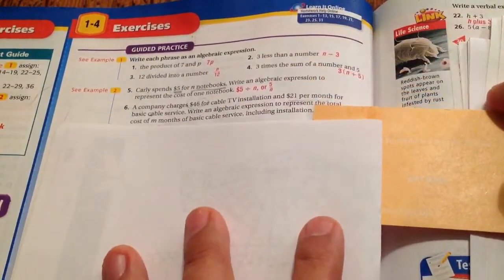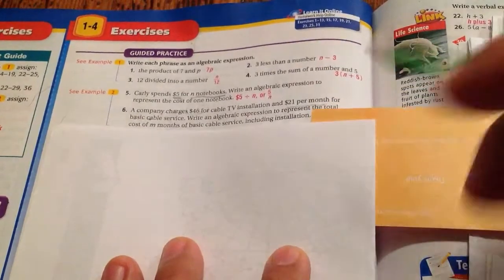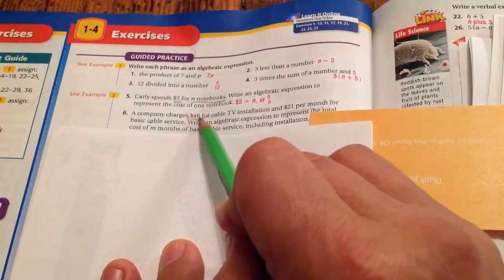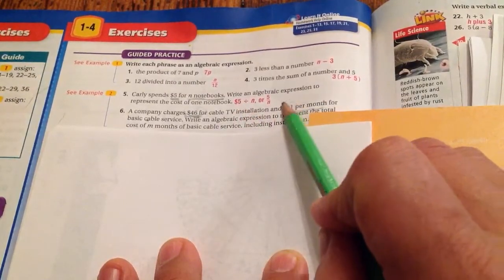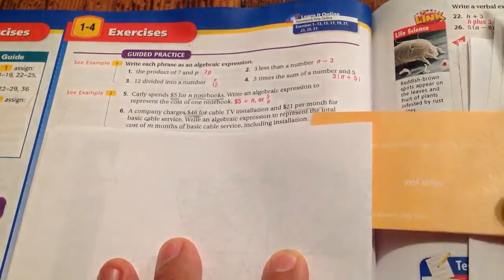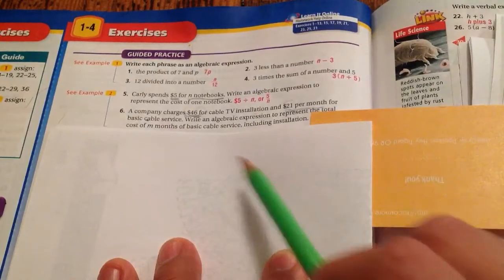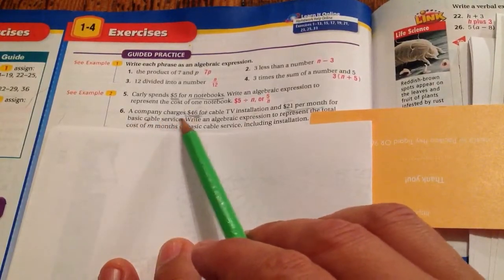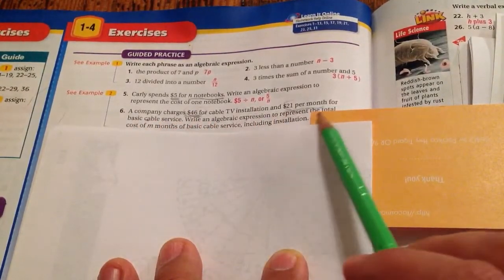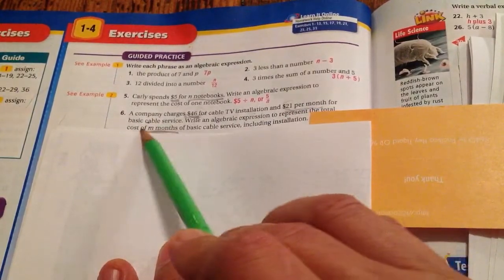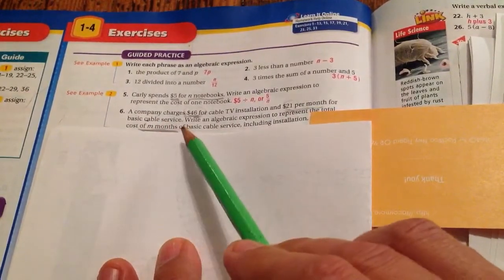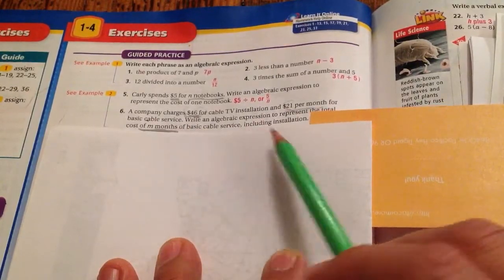Let's look at the next one. Here we have a company that charges $46 for a cable TV installation and $21 per month. There's that term. For basic cable service. Write an algebraic expression to represent the total cost of m months. So they just defined the variable of a basic cable service including installation.